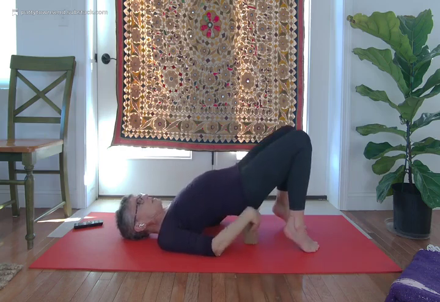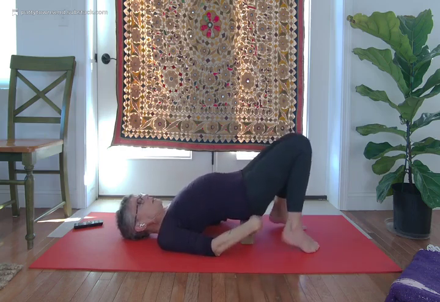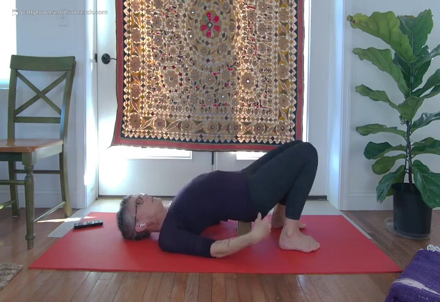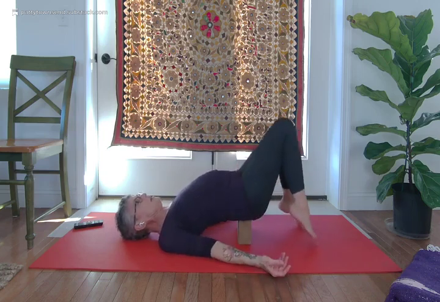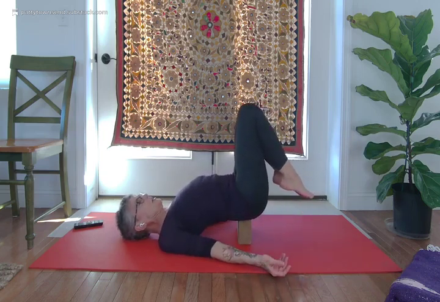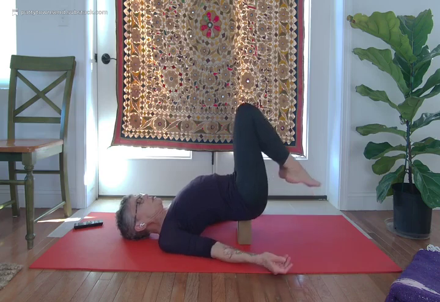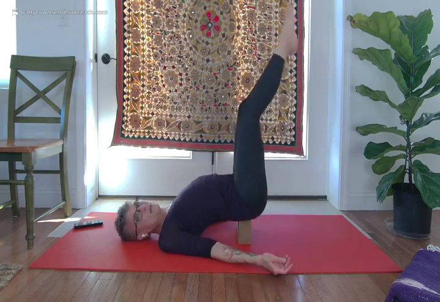Choose any of the heights of your block. Doesn't matter that much, whatever you feel like right now. And then allow your legs, feet, to come off the floor and extend them straight up.